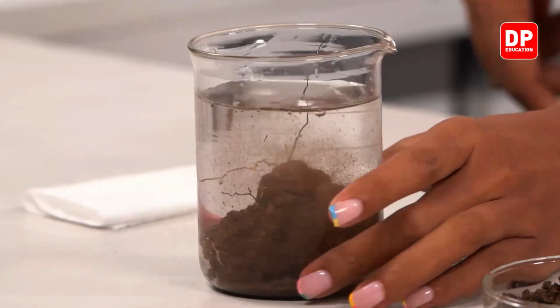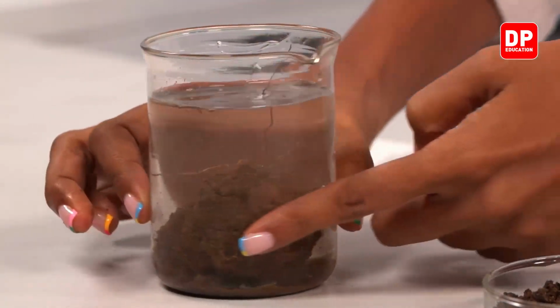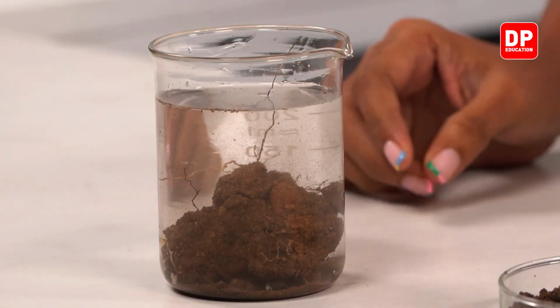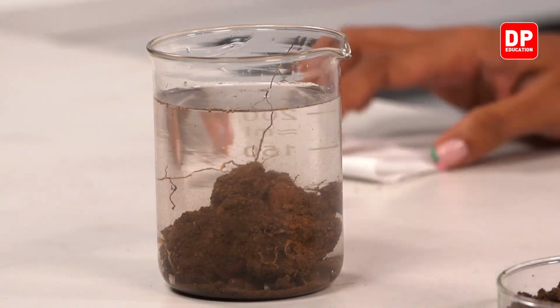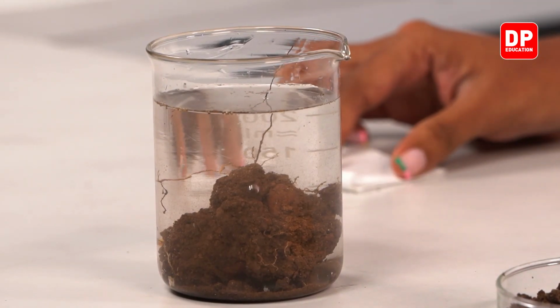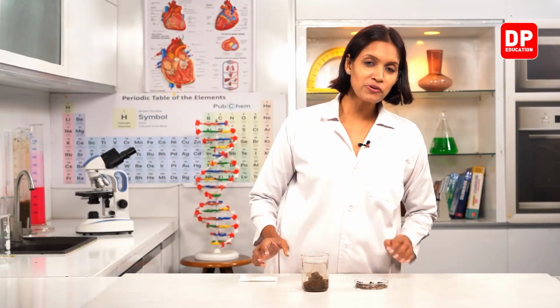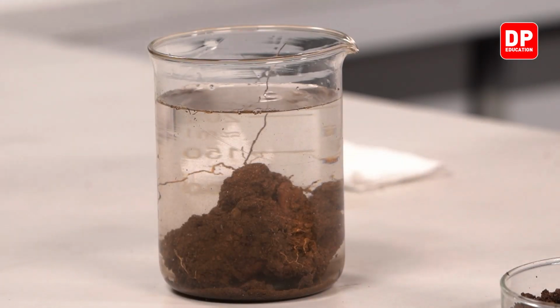Right, observe carefully. What can you see, children? Can you all see air bubbles coming up? Observe carefully. You will see air bubbles coming up from time to time. Right, children? So where do these air bubbles come from? These air bubbles are the air that is trapped between soil particles.